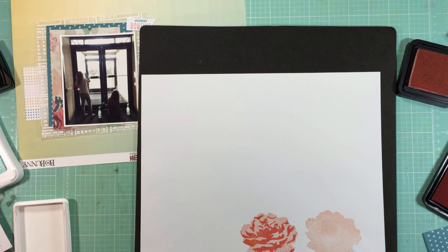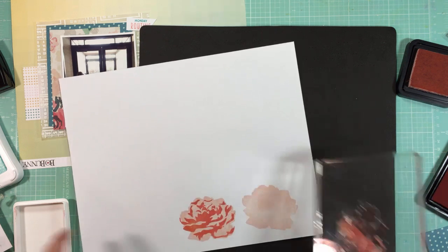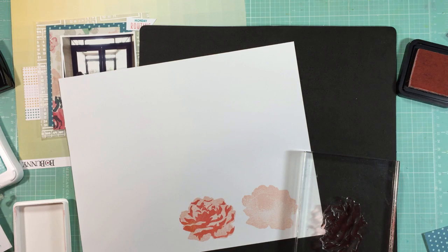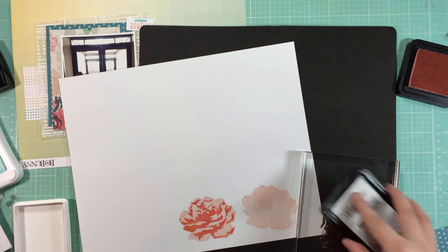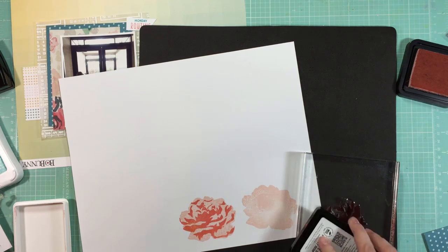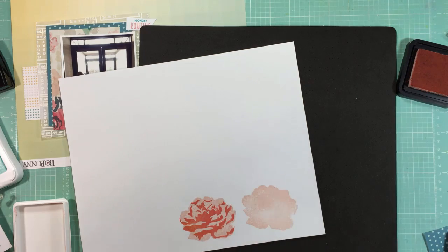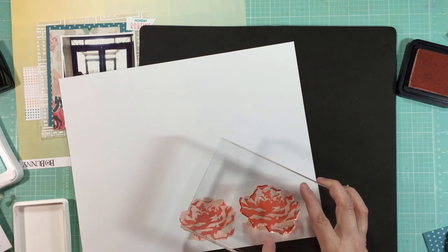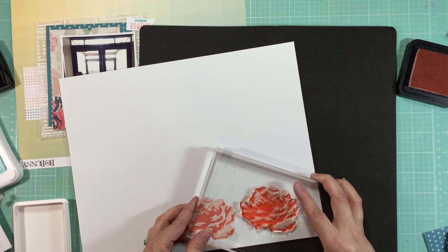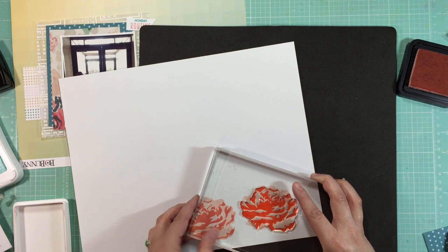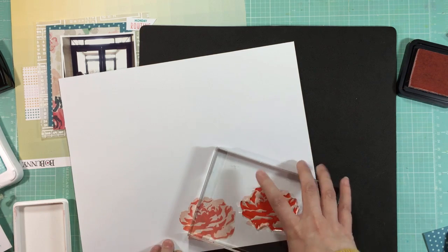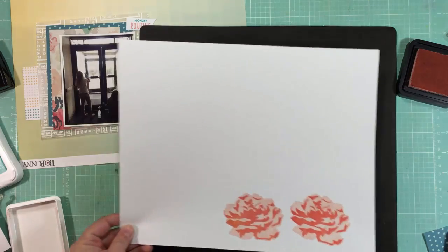Okay, I almost had it right. So I think that it goes, that looks really pretty. We'll stamp it on the other one. I think that this bottom piece fits onto the bottom here, and it doesn't matter if it's exact. So that looks really pretty.